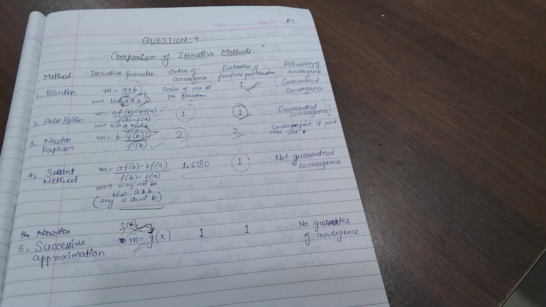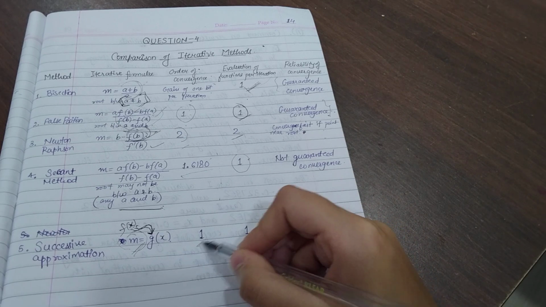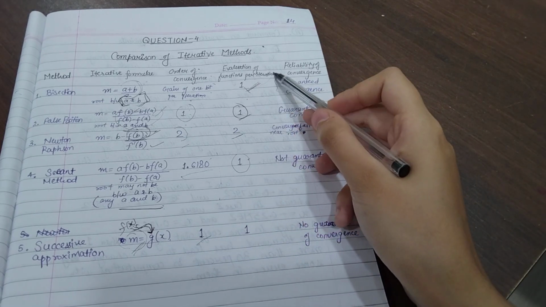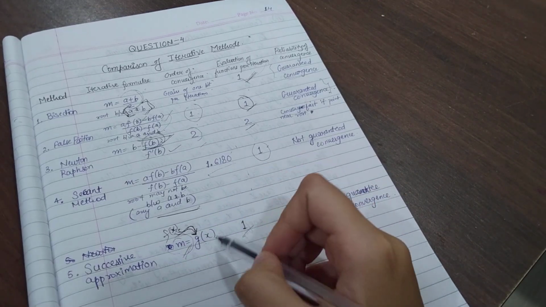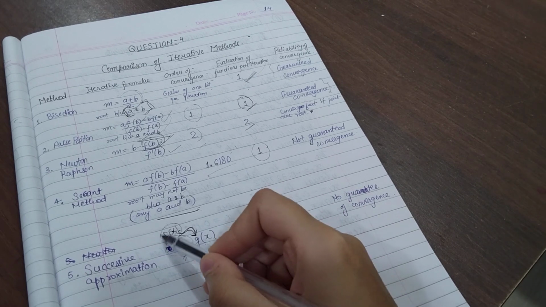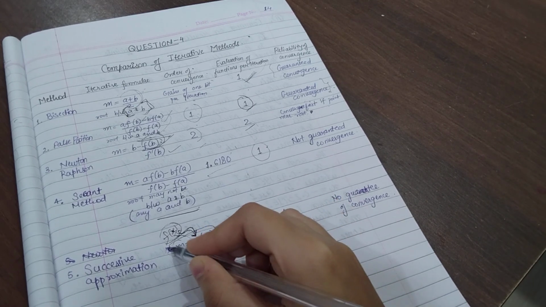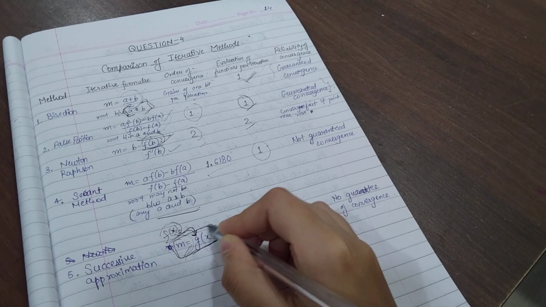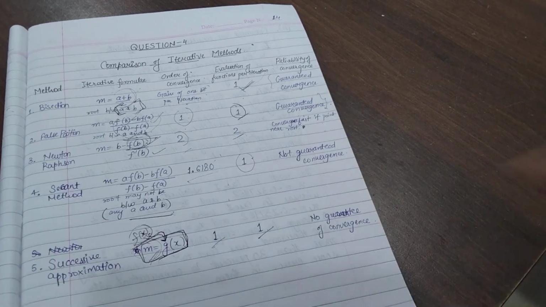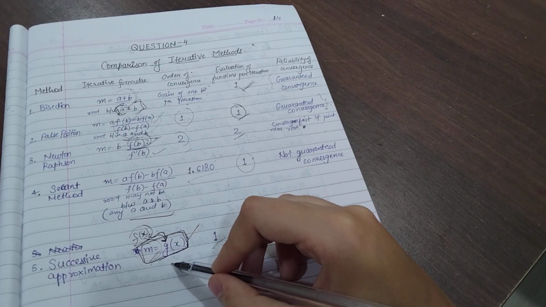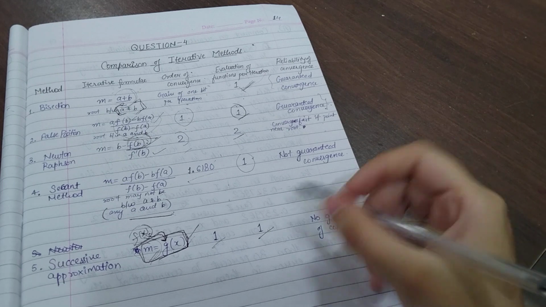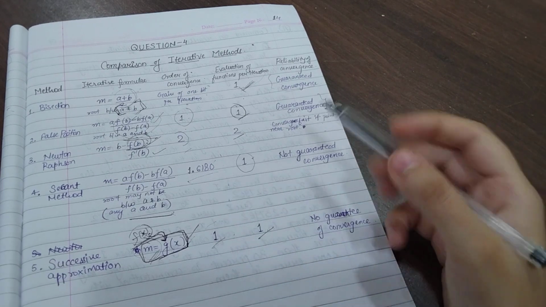The order of convergence of successive approximation is 1, and the number of functions evaluated per iteration is also 1. We can see here we have two functions, f(x) and g(x), but we will not use f(x) here. We will evaluate the roots on the basis of g(x) that we have found from f(x). Make sure you use the successive approximation method only when you get g(x) correctly. This method is suitable for only some special cases and is again first order convergent but has no guaranteed convergence.